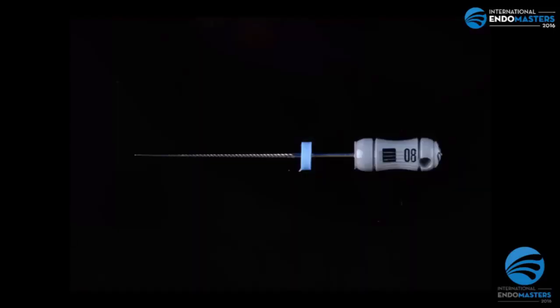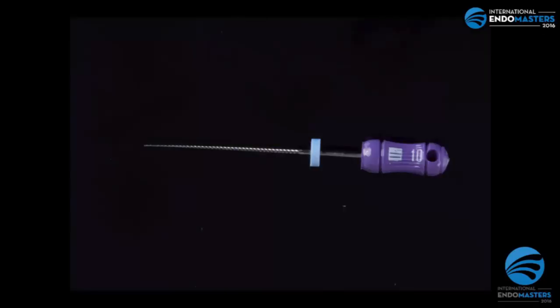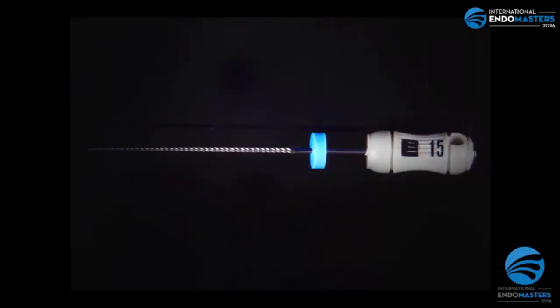We are going to start using the K file number 08 until it reaches the working length. Then we irrigate to flush the debris from the canal. Next, we use the number 10 K file again until we reach the working length. Finally, we are going to use a number 15 K file.